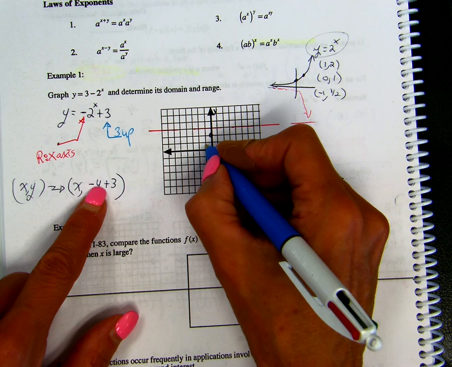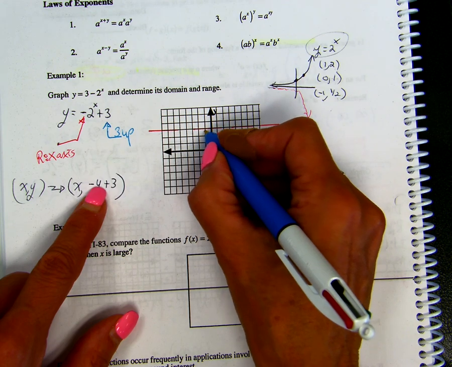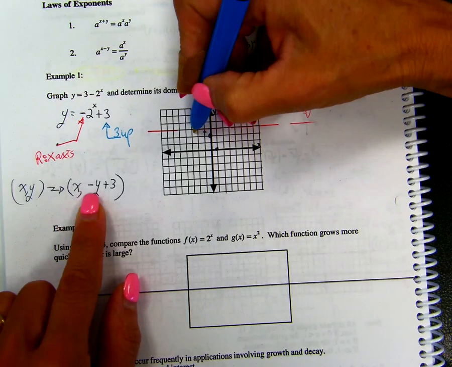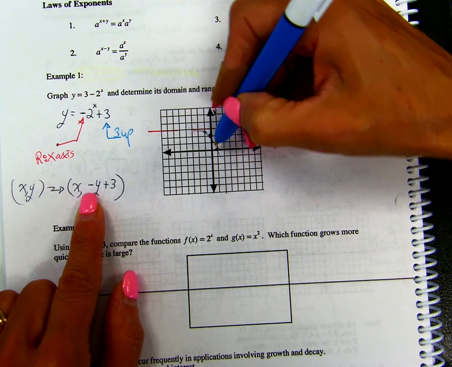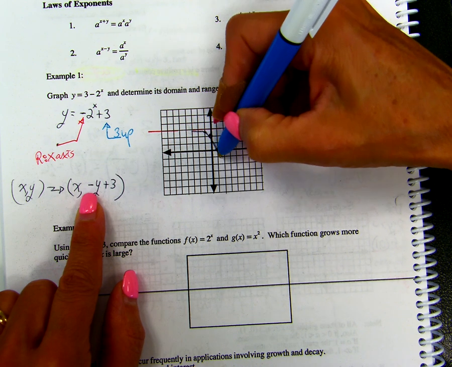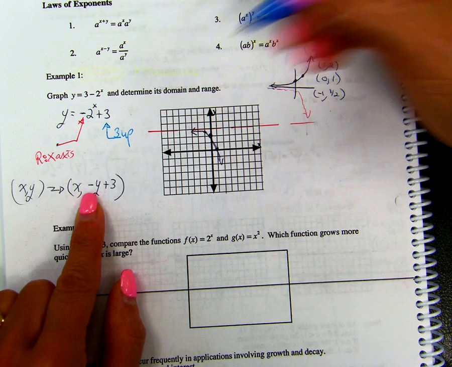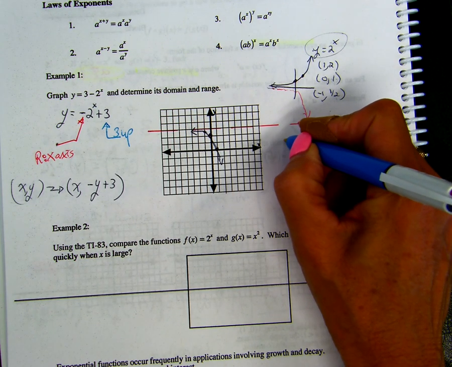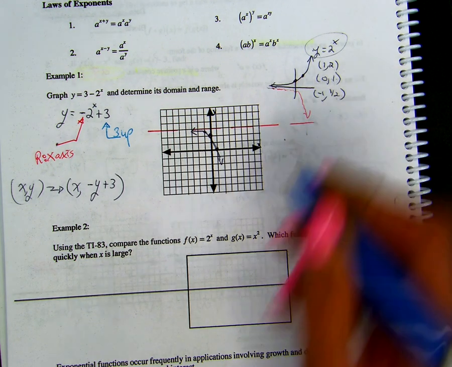So x is negative 1, y is 2.5. And we should see our graph looking something like this. So look at our transformed graph.